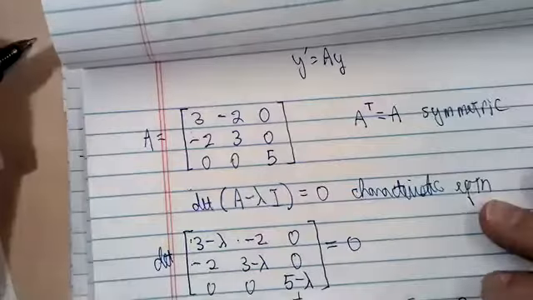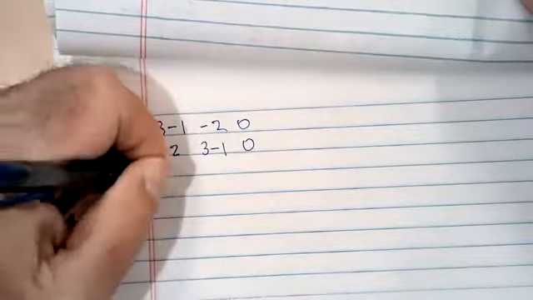Well, our matrix is 3. I'm going to subtract 1 down the diagonal. Minus 2, 0. Next row is minus 2, 3, 0. And then 0, 0, 5.